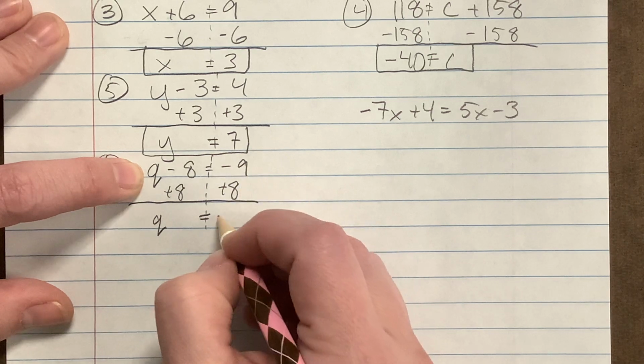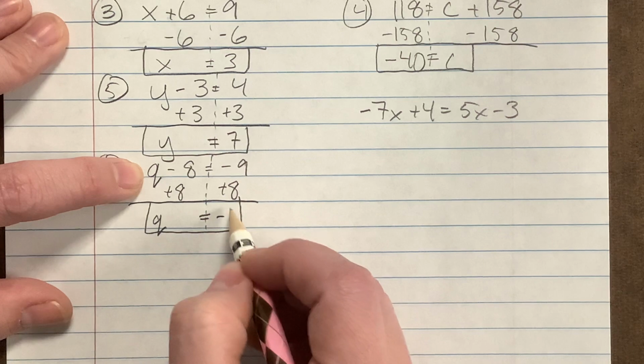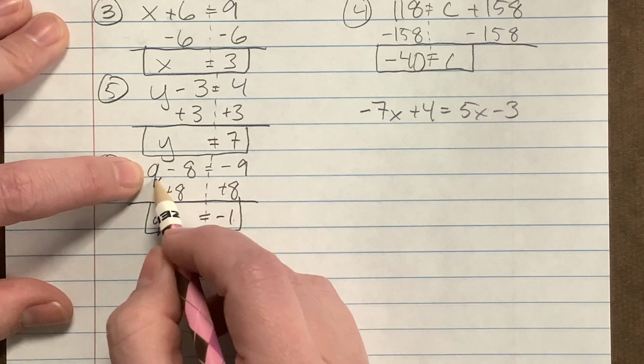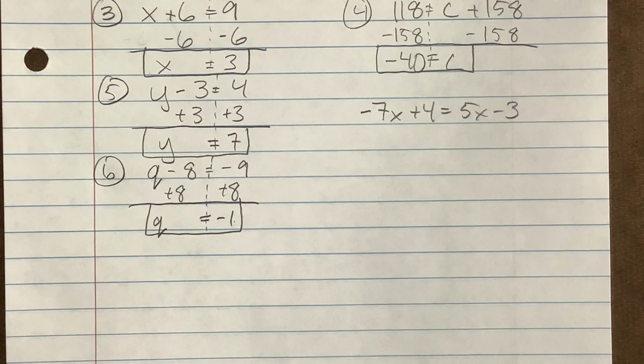Negative 9 plus 8 is negative 1. Now we can put this in for Q. Negative 1 minus 8 does in fact give us negative 9. So we're done and done. Alrighty.